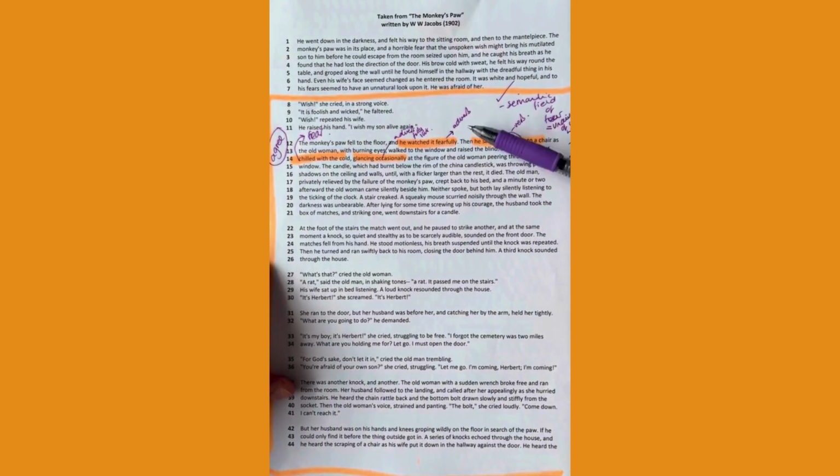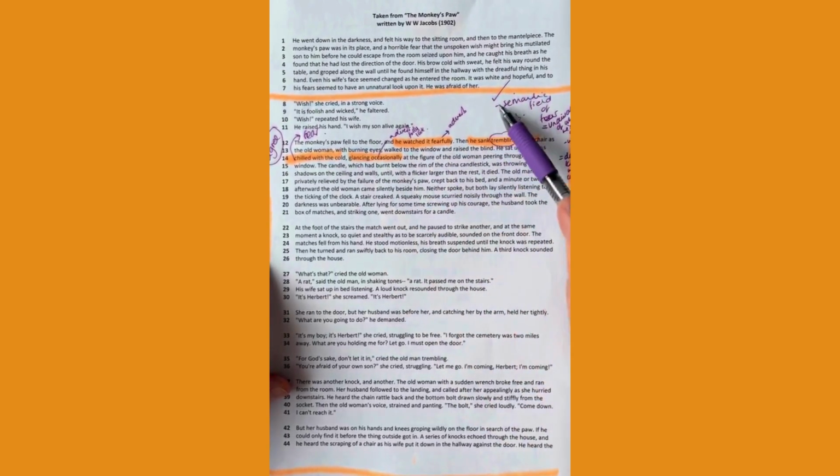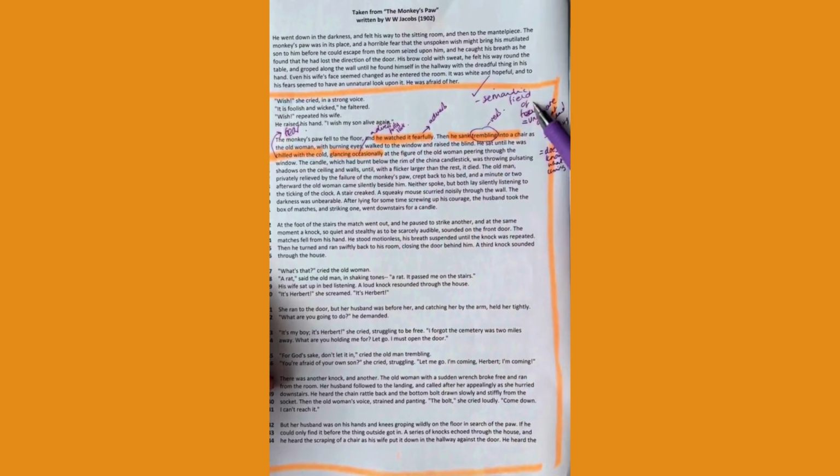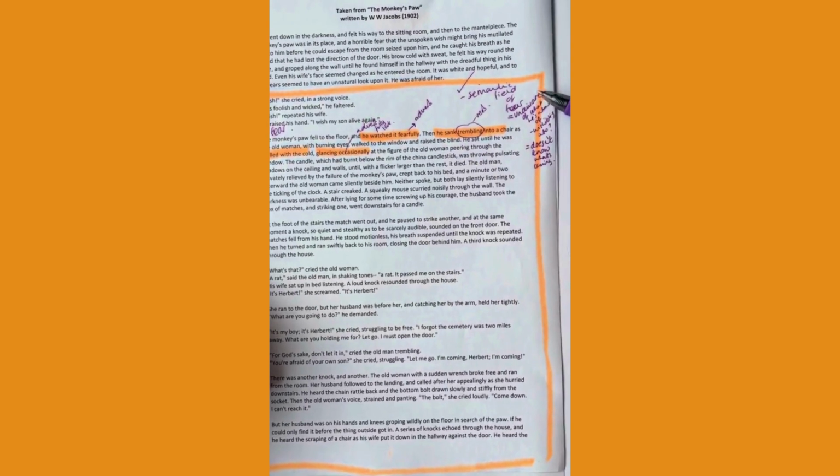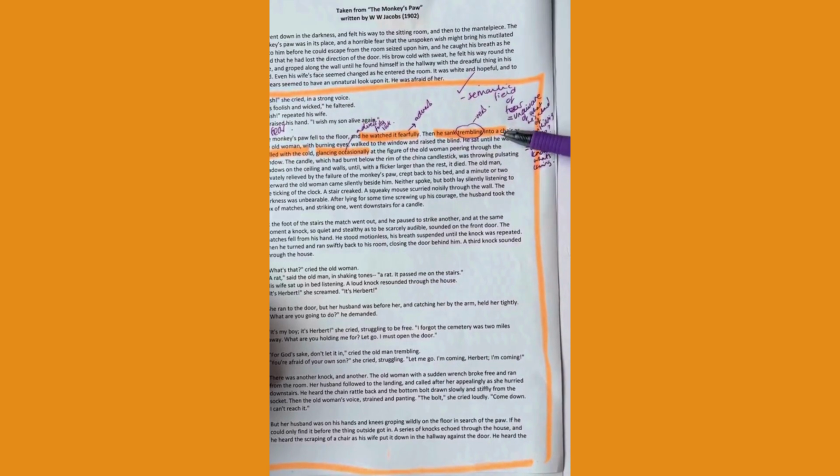The final step is as you're reading, you're going to highlight anything to do with that question focus and then annotate why you've highlighted it. Give yourself the explanation that you're going to need later. Remember, the focus is what the writer has used and the effects that that creates.